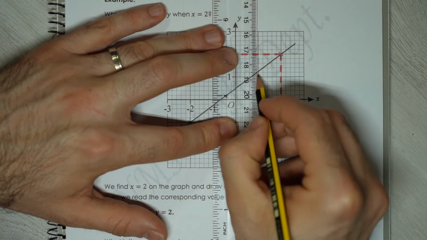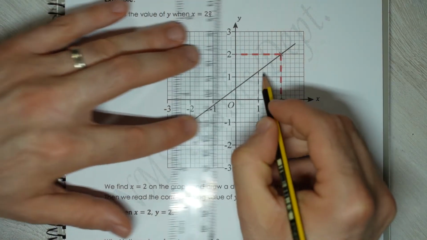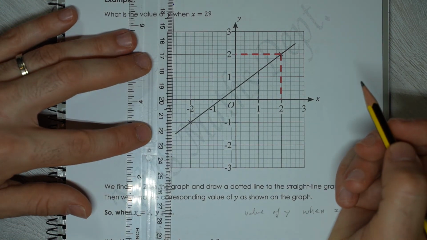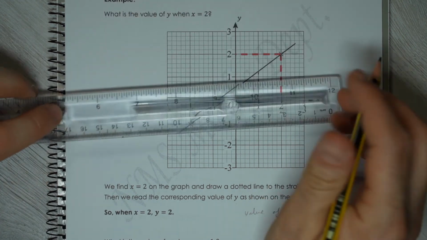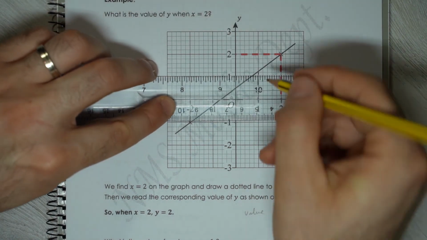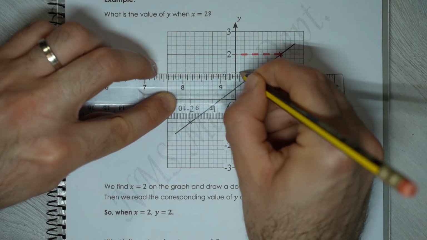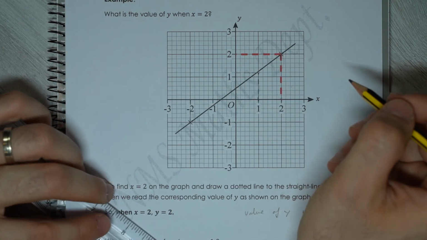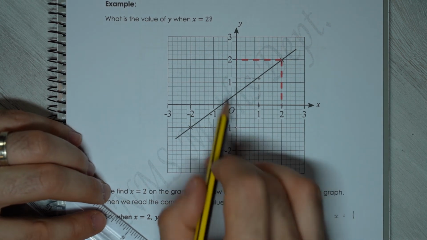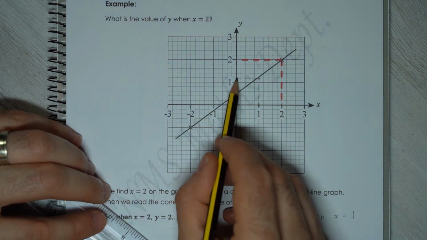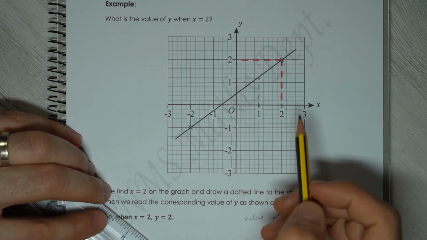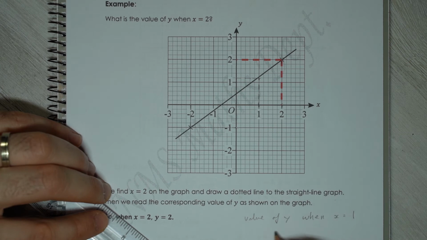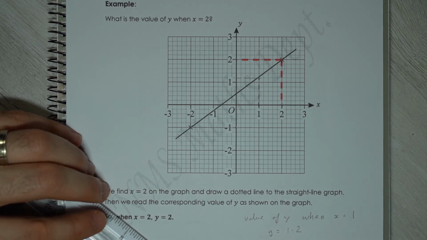So we draw a dotted line until we reach the straight line graph that is plotted for us, and we read the value of y. In this case, the value of y is equal to 1.2 because each small box is 0.2. So y is equal to 1.2 in this case.